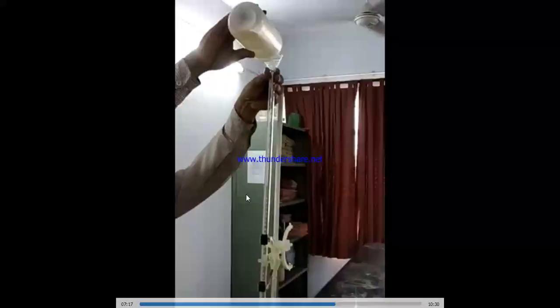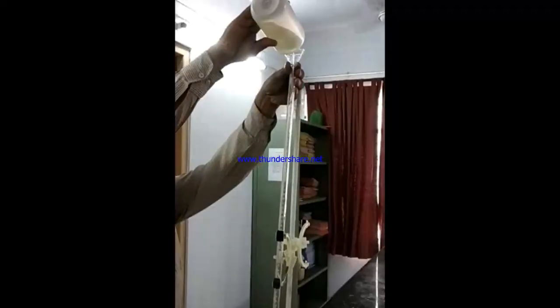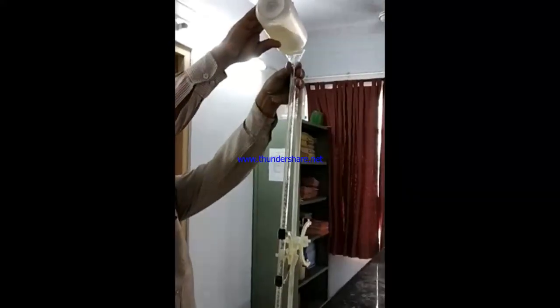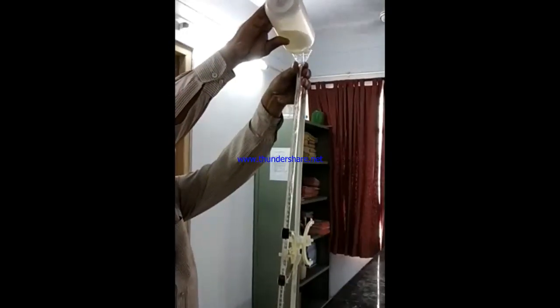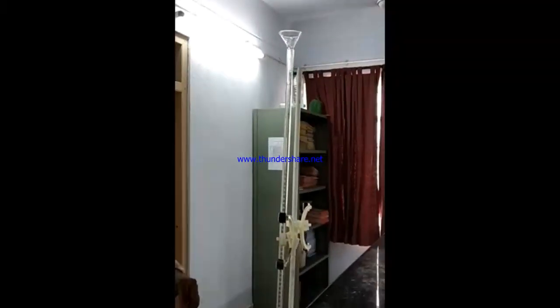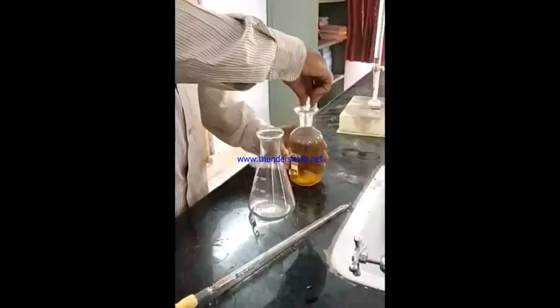Now we will put it into the burette. We will note down the initial volume, ठीक है.